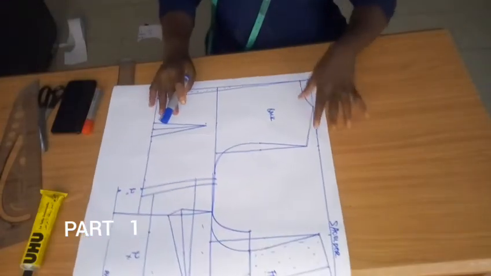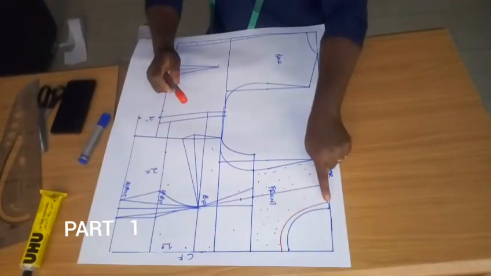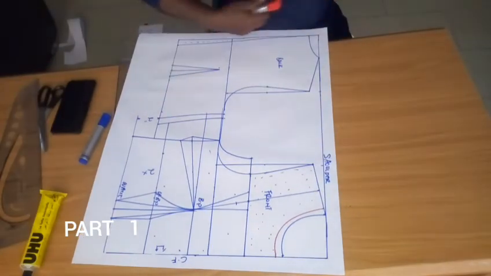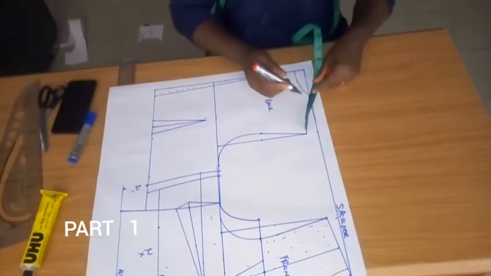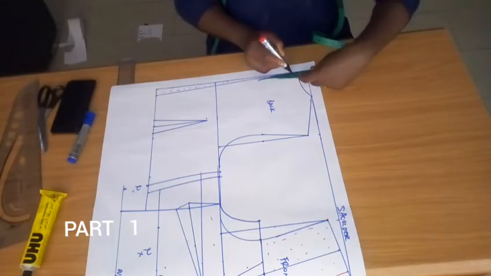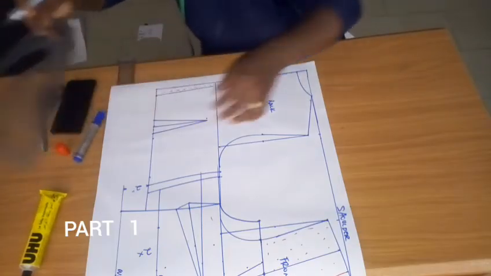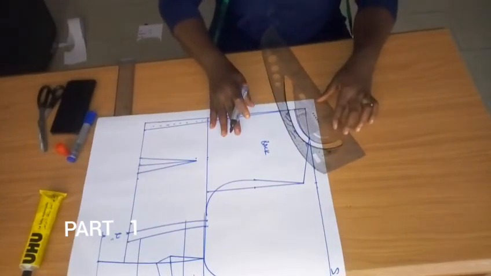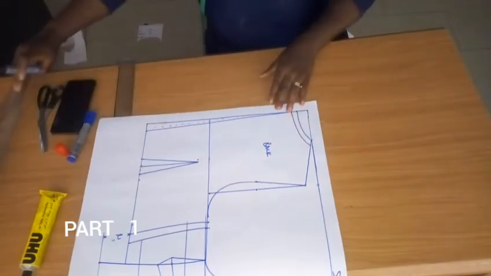So we want to create what we need on the neckline. The first thing I want to do is to create my neckline. Remember, we came out by 0.5. So I'll also come out from here by 0.5, and I'll also come down from here by 0.5. Okay, this is ease to the neckline. It's called ease to the neckline.